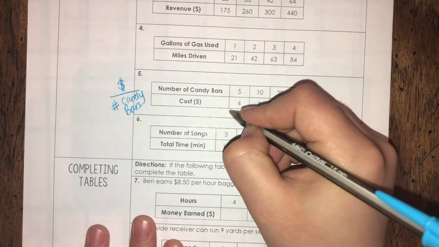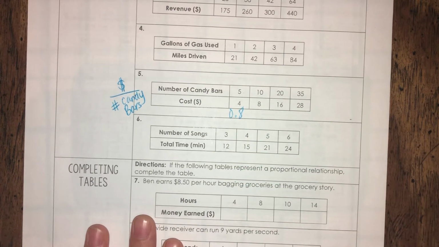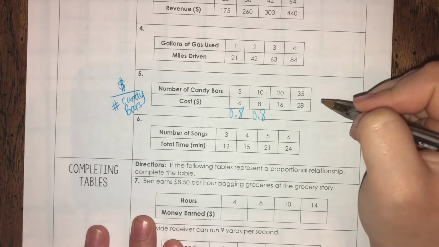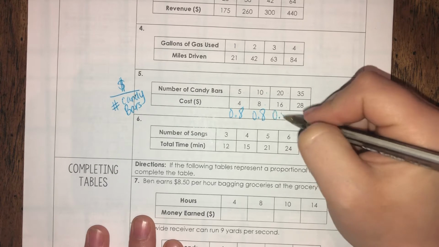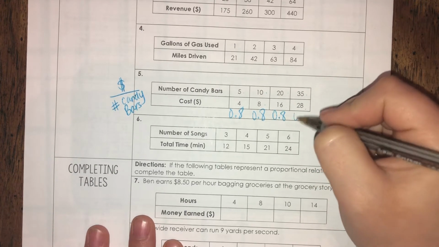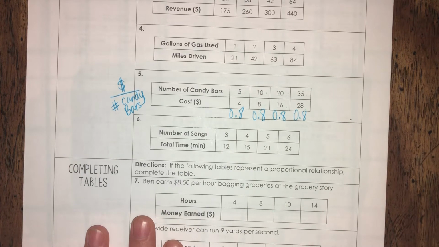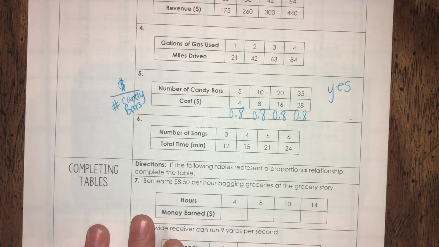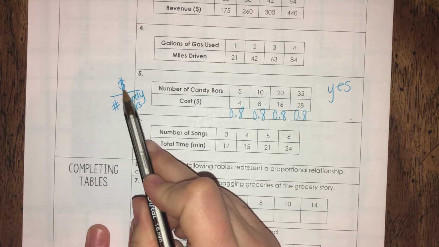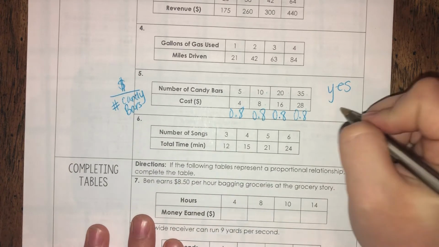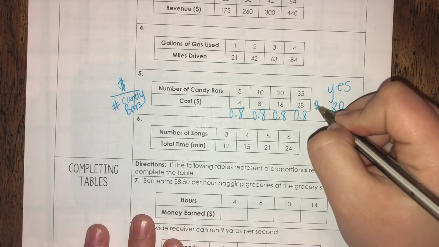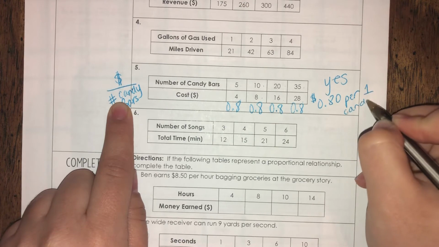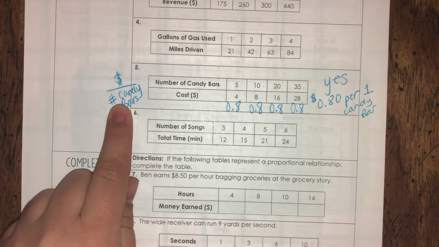4 divided by 5. Your calculator will end up spitting out 0.8. 8 divided by 10. 16 divided by 20. And 28 divided by 35. You should have said, yes, this is proportional. And its constant rate, now trying to go back to here, we're knowing that this is supposed to represent money. So 0.8 is another way of saying 80 cents per one candy bar. So 80 cents for me to get a chocolate candy bar.